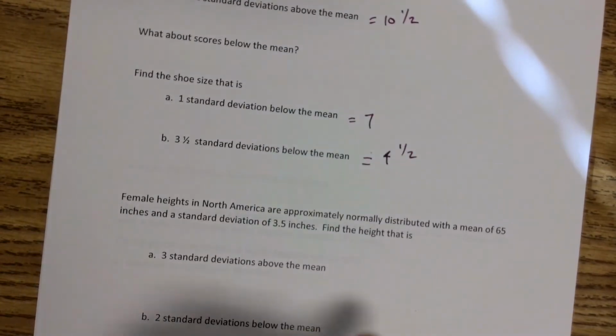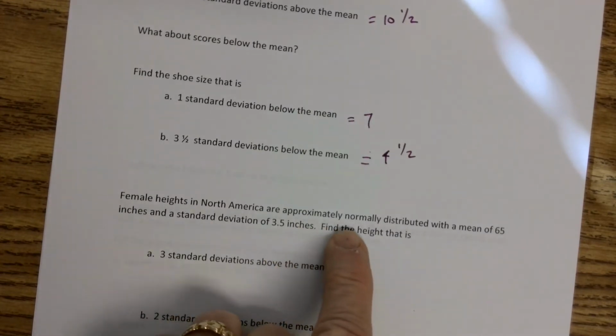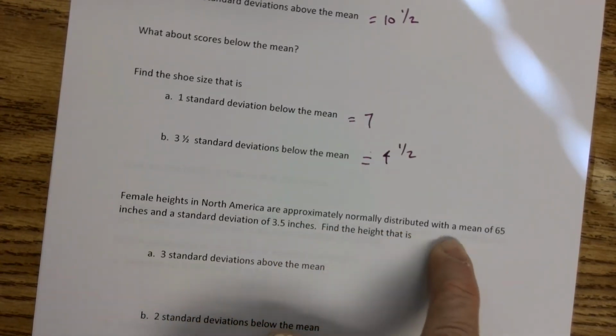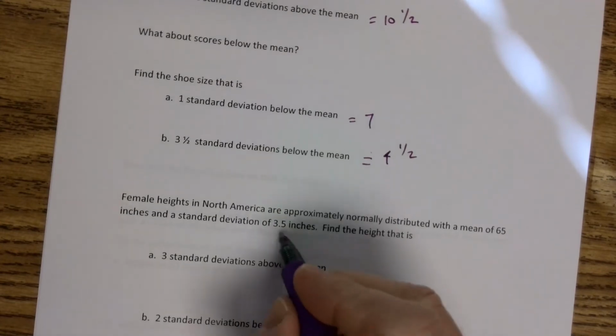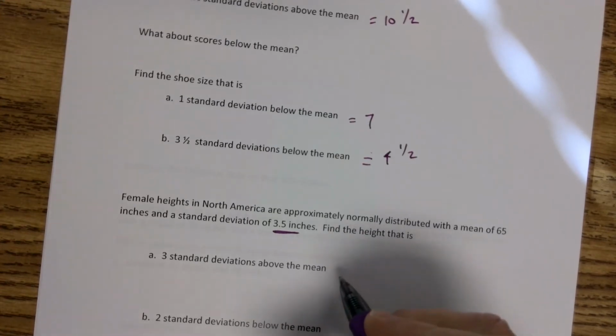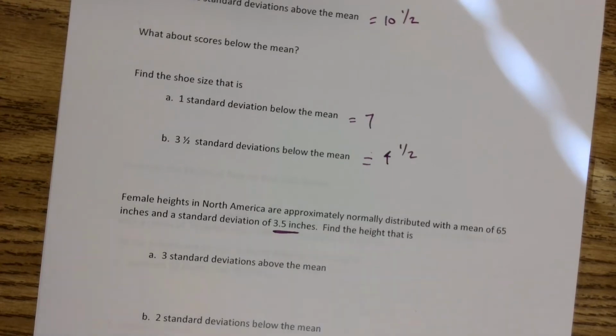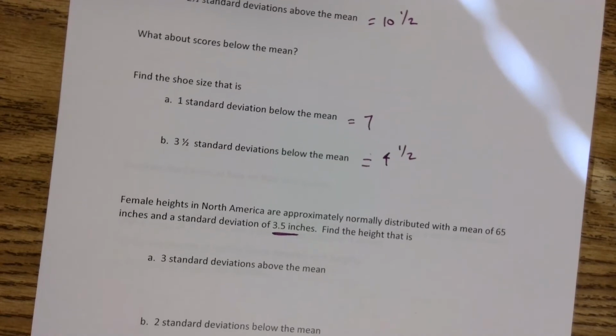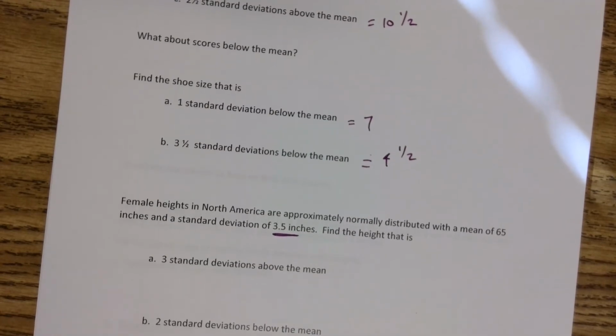Female heights in North America are approximately normally distributed, with a mean of 65 inches and a standard deviation of 3.5. Find the height that is 3 standard deviations above the mean. Isn't it 5'5"? What's your answer? So what's 3 standard deviations above the mean? Just 68.